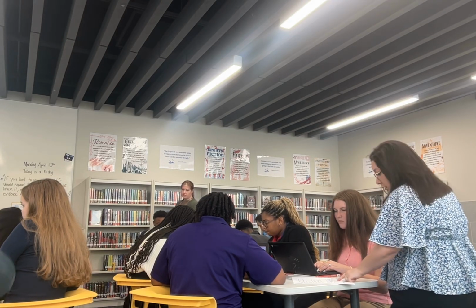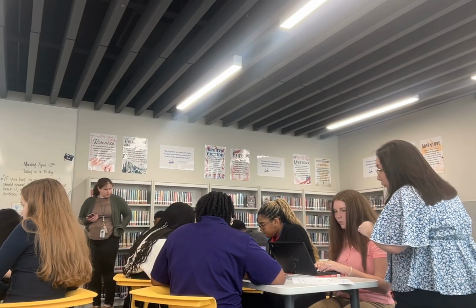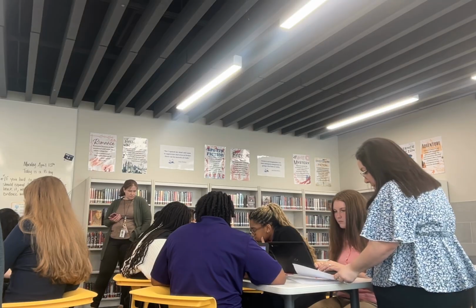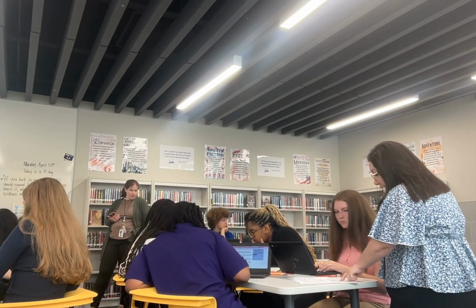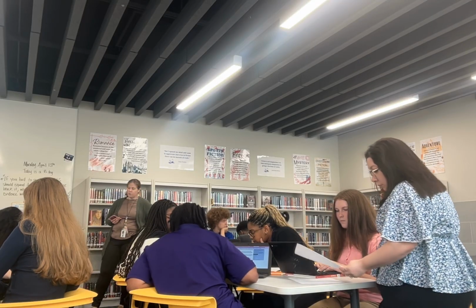Y'all can use the geological surveys for the maps, depending on what angle your argument's taking. See if y'all can get access to that as well. Policy Act. The one that's not required to research.